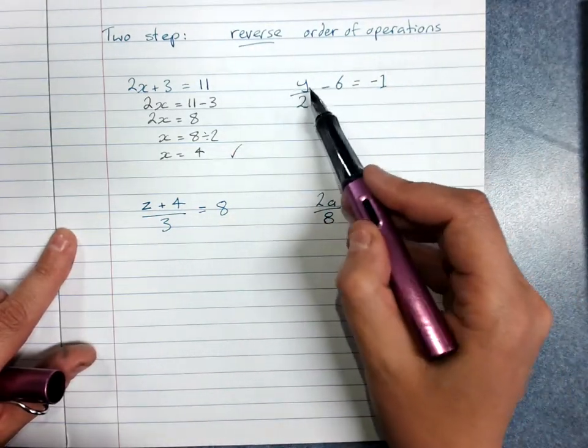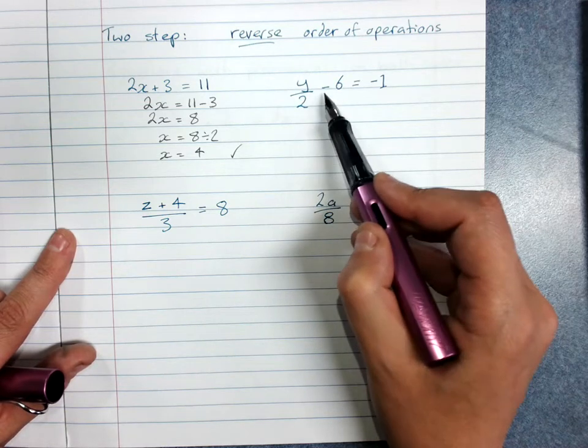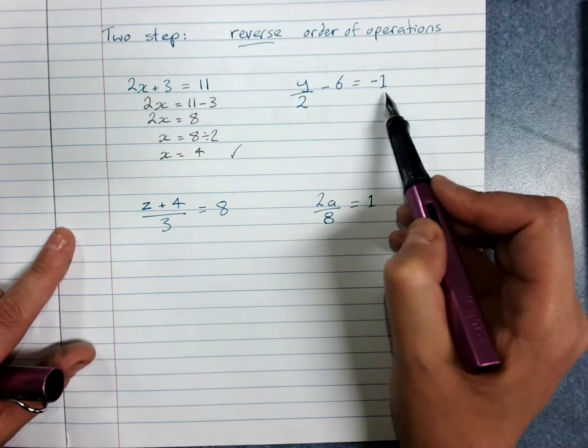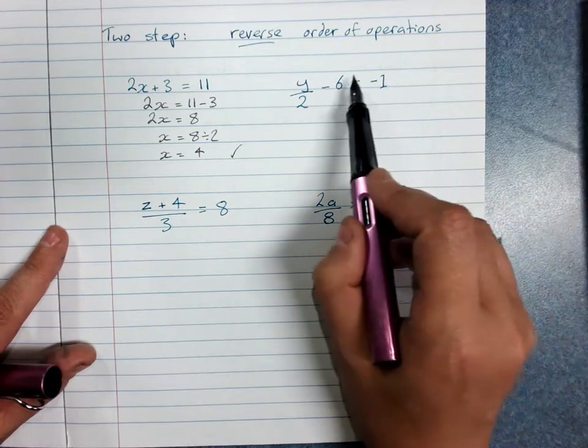I have y, it was divided by 2 and then 6 was subtracted and I got -1. So we reverse what was done to it.